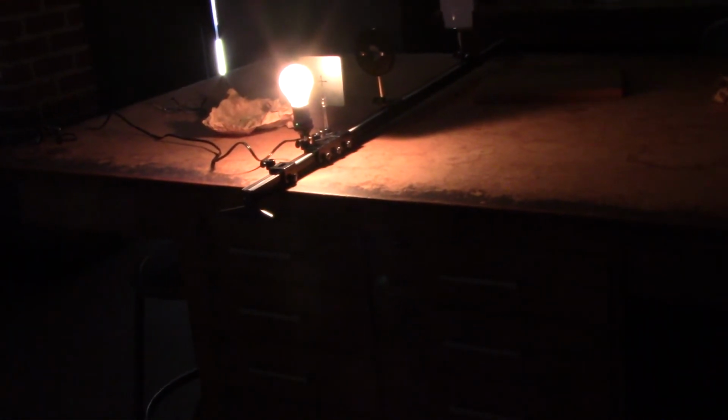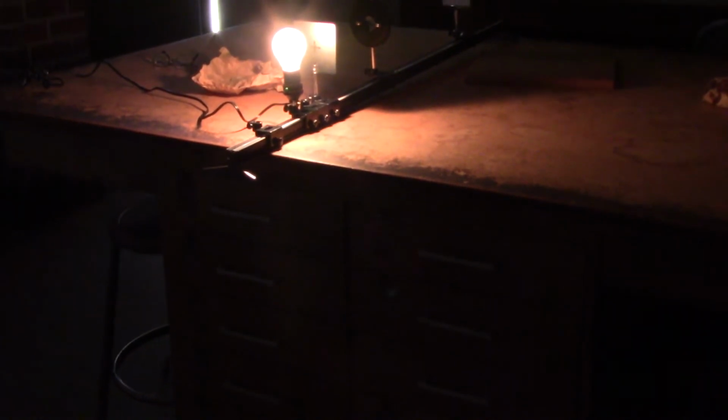Unfortunately, let me see if there's a place I can set this. I think I'm going to have to go back up to this perch. Let me pause this just for a second.